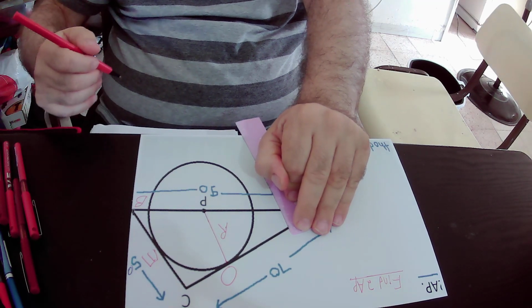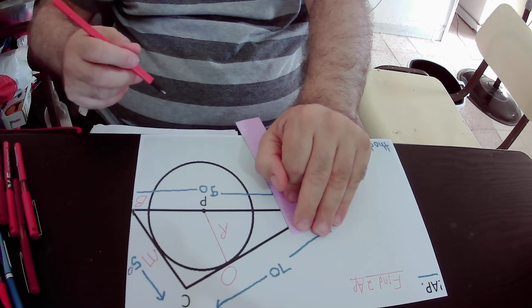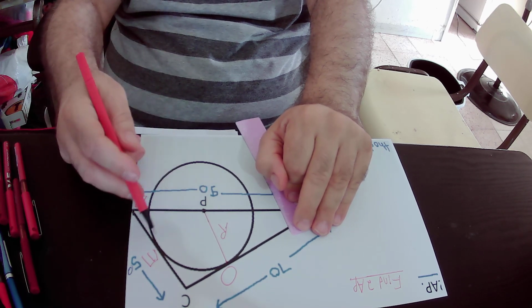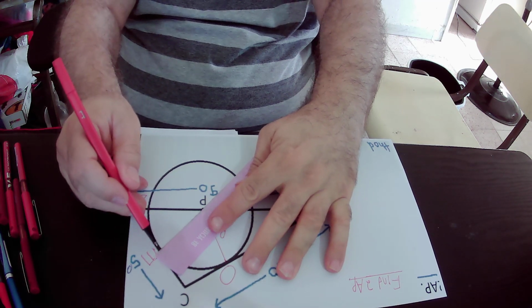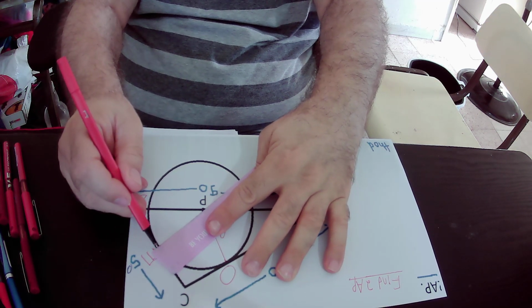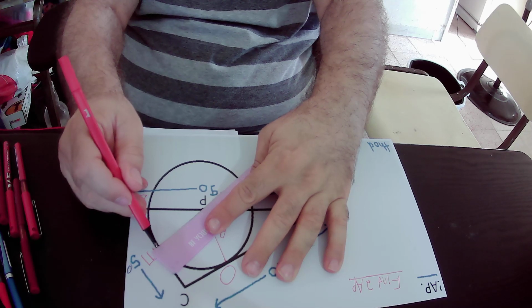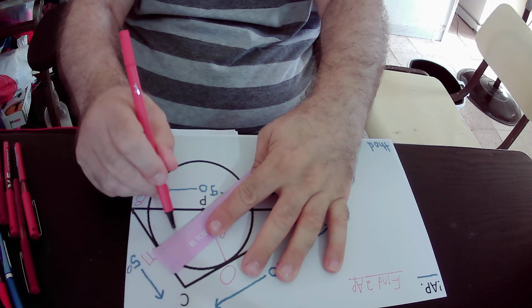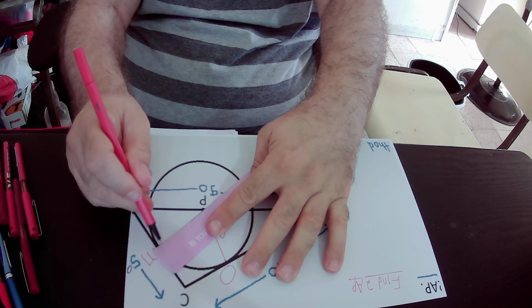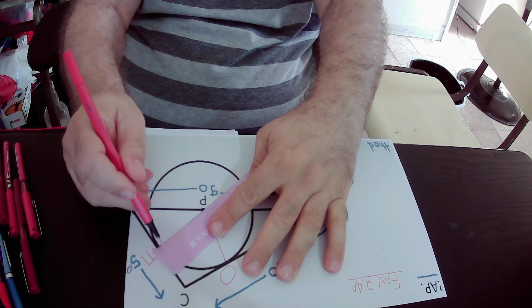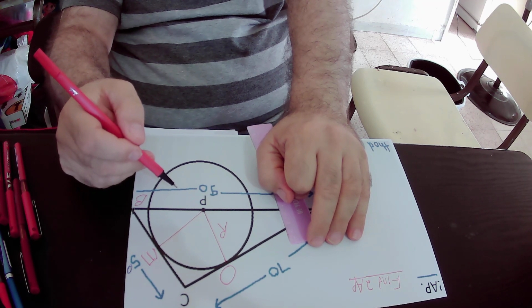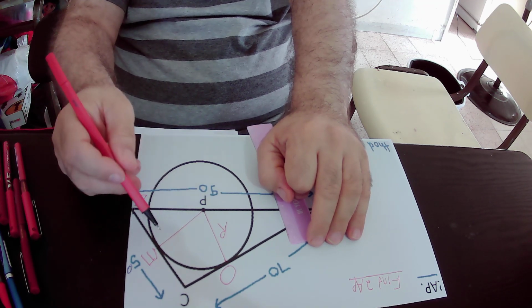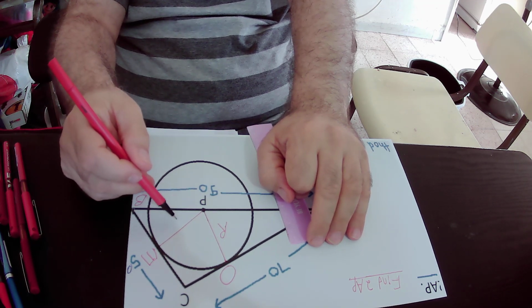And in the same way we also will connect points P and E together by a straight line, so PE is also the radius of this circle.